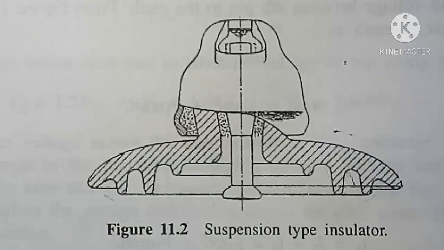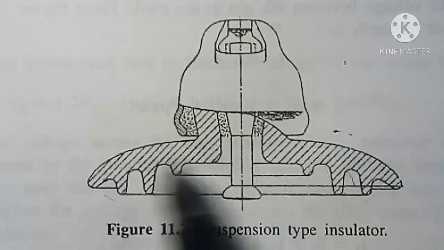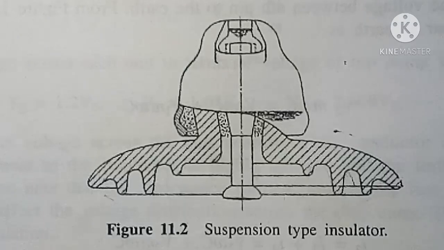Here what you see is a suspension type insulator. You can observe here the diameter of suspension type insulator is more than the diameter of pin type insulator.